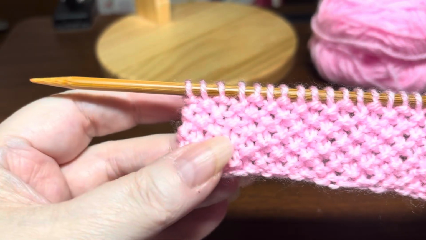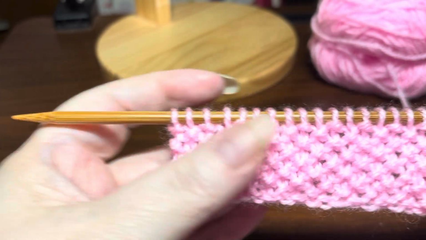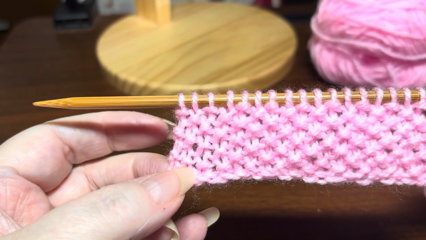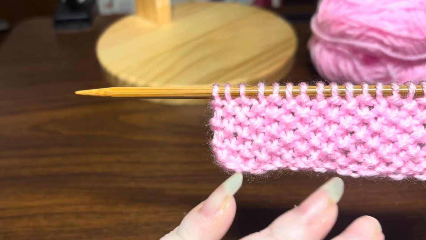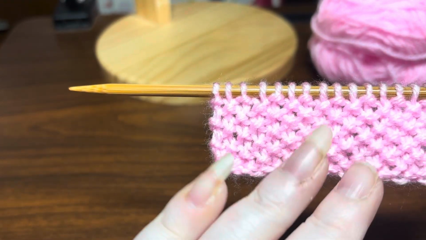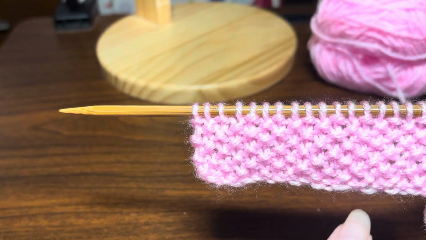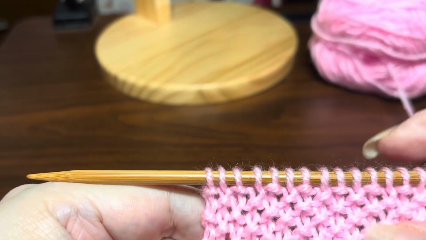I really like the seed stitch and the moss stitch, which I will be showing you in another video soon. They are different. A lot of people think they're the same. They are slightly different. But if you can do the seed stitch, you can do the moss stitch, which will be coming up shortly.